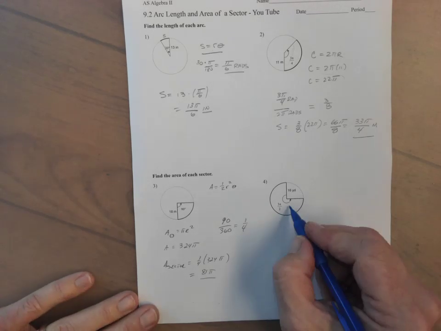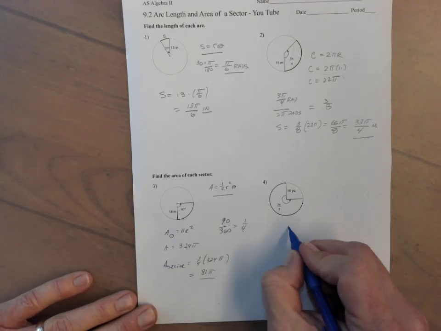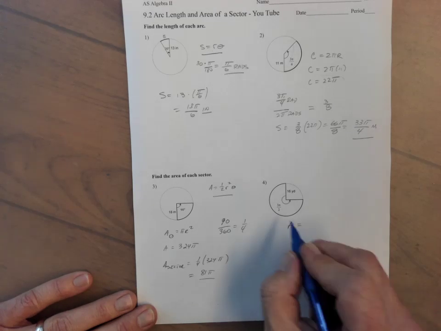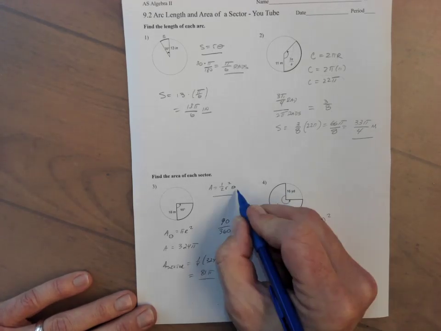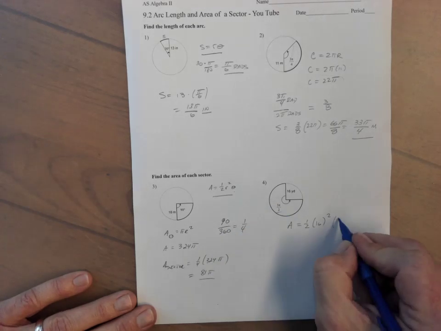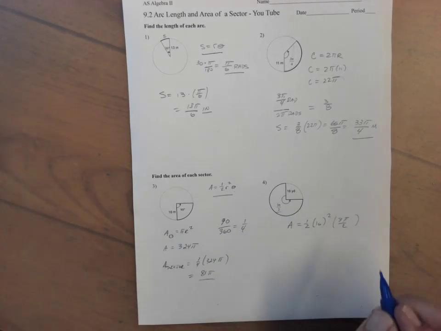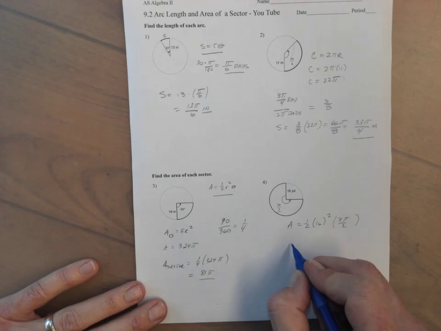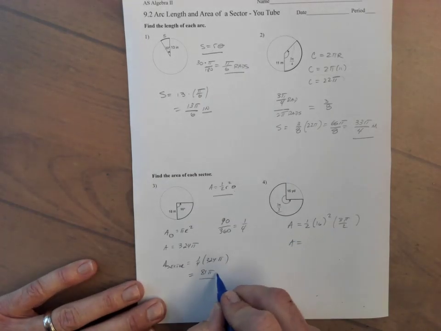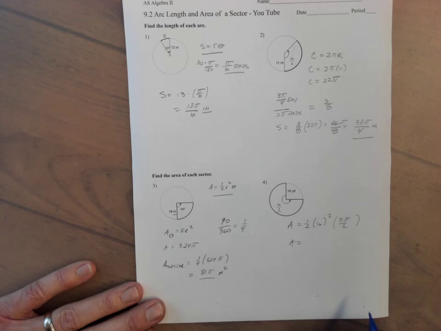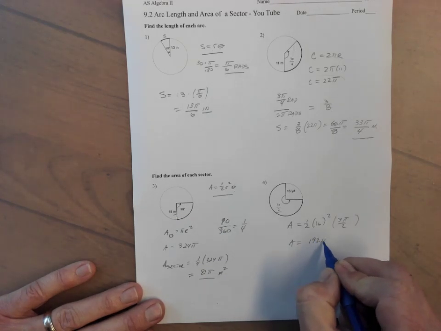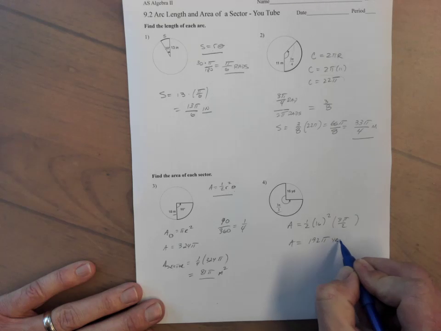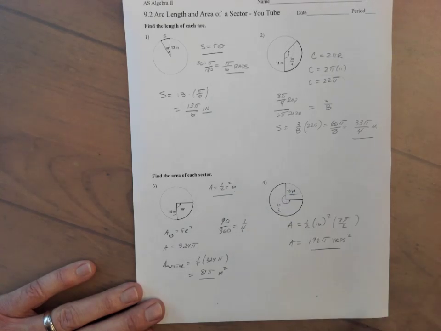Okay, in this problem, we'll use our formula. So area equals 1/2 the radius squared, so that's 16 squared, times theta. Now we are already in radians, so we don't have to do any converting. And when we simplify all that, oh, I forgot my units here. So that would be meters squared, right? There's our meters. Area is a square unit. This would give us 192 pi yards squared because our units are yards.